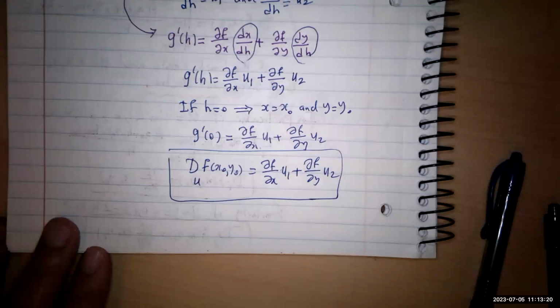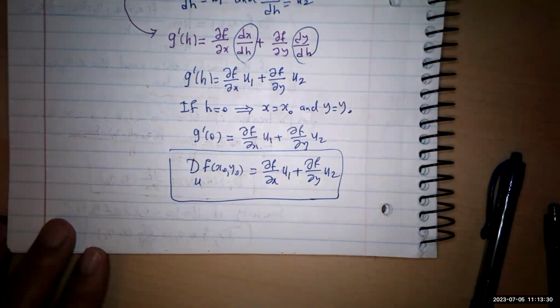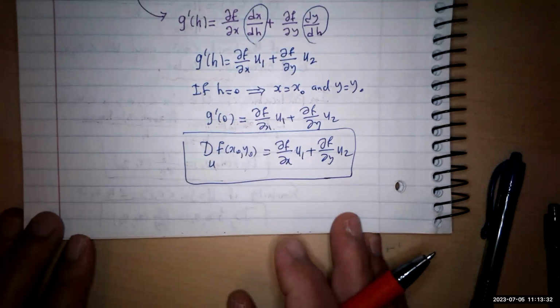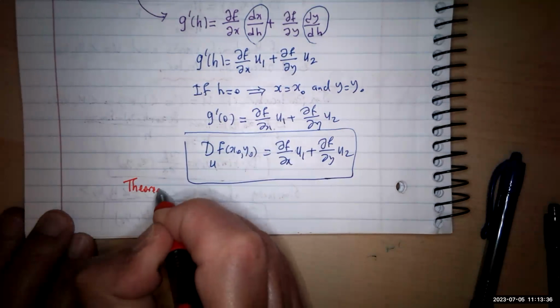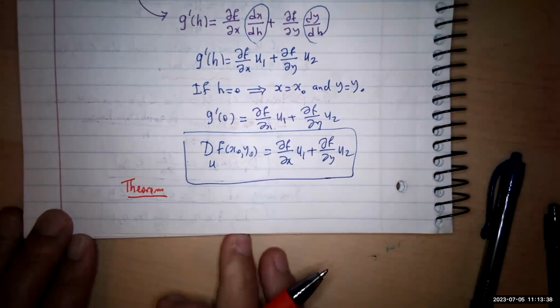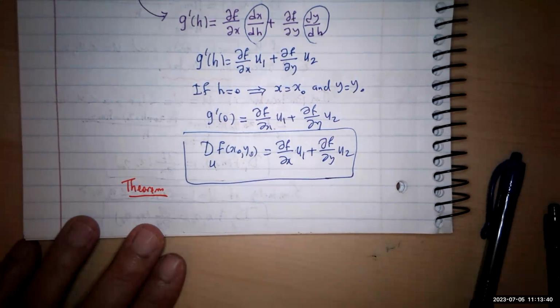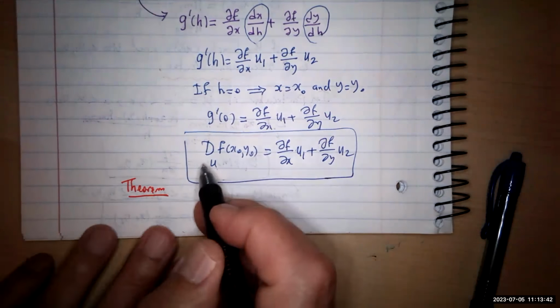Okay, so I'm going to make it official and write it down as a theorem for you. And as you can see, it's very easy to operate to get these numbers together. So what we did is the following. Some books call it a definition, but we call it a theorem because I proved it for you. So the theorem is this one. You can use this as a definition.